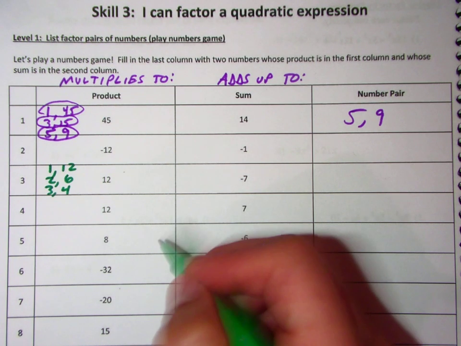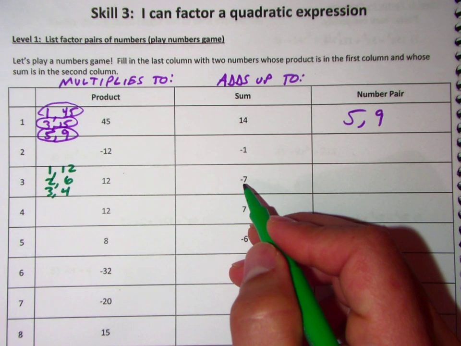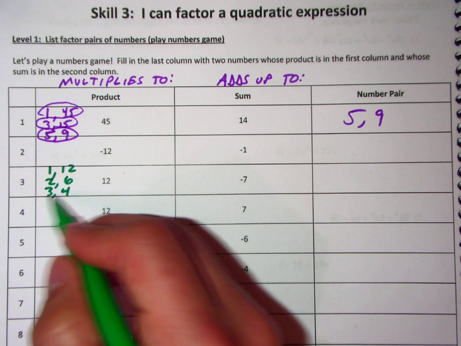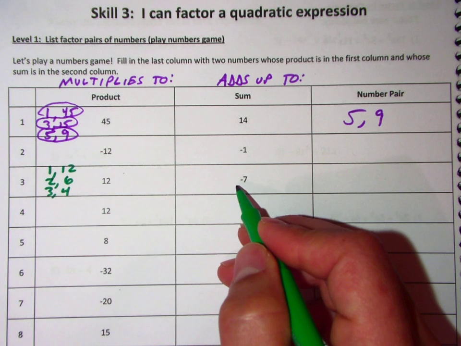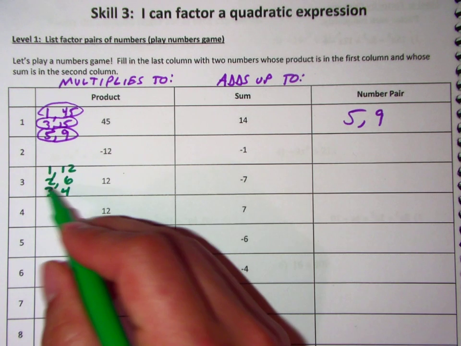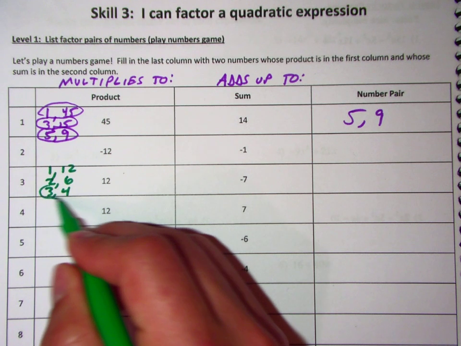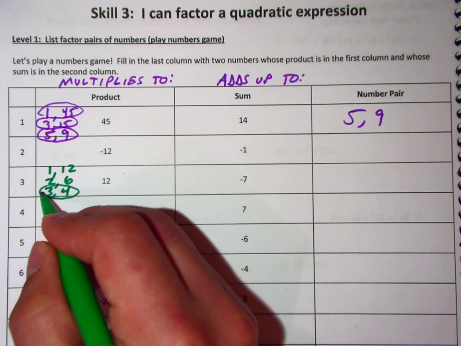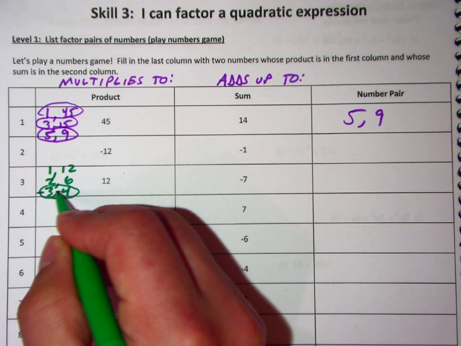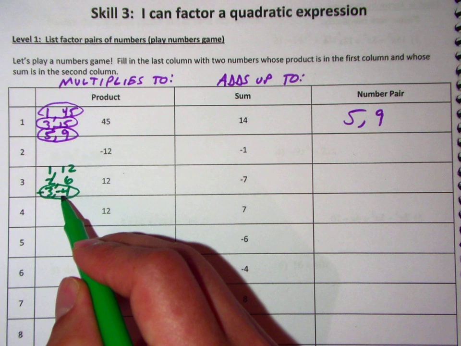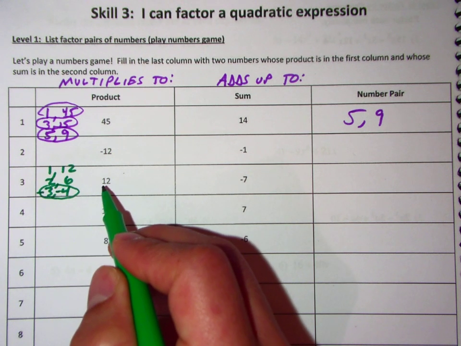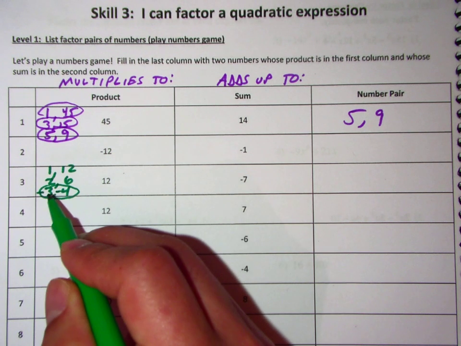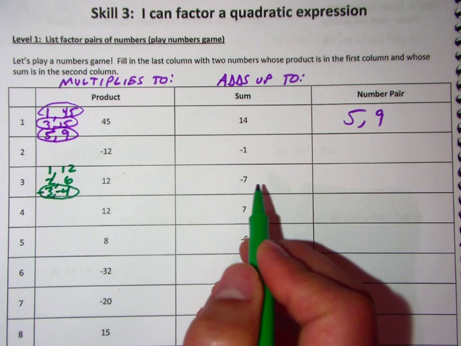Now, we want the numbers that we use to add up to -7. Okay, right here, if we use 3 and 4, but we make them both negative, negative times negative is positive, right? And if you take the -3 and -4 and add it up, you get -7.